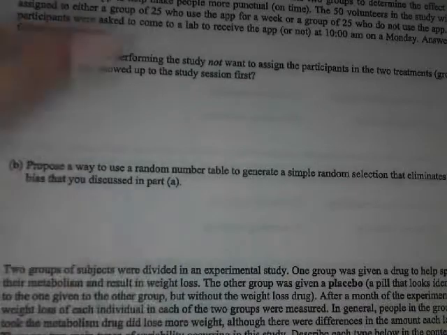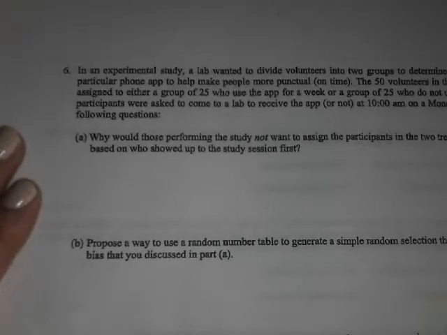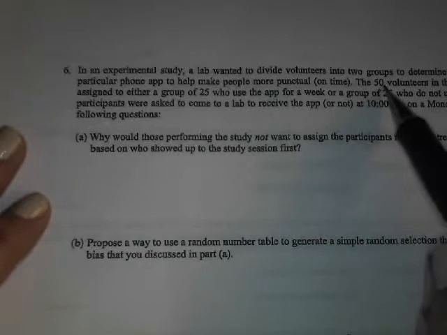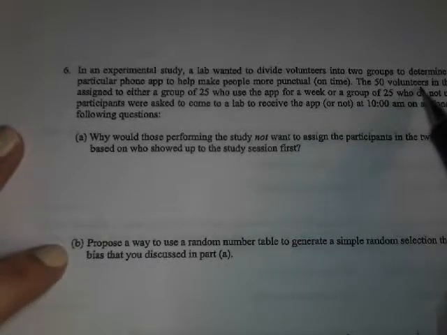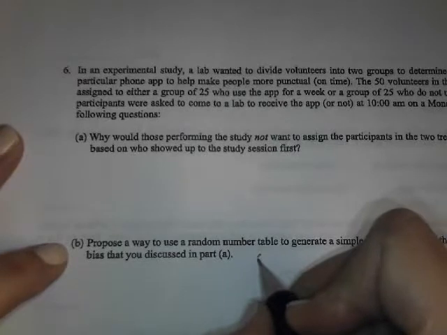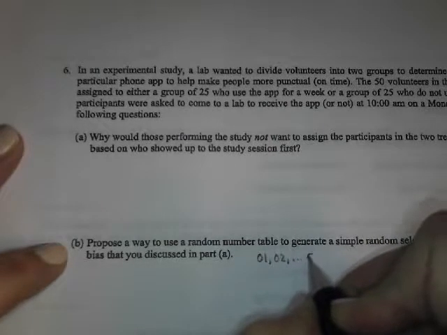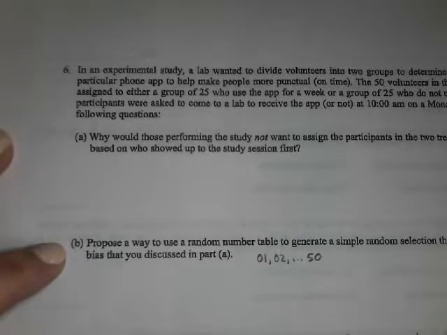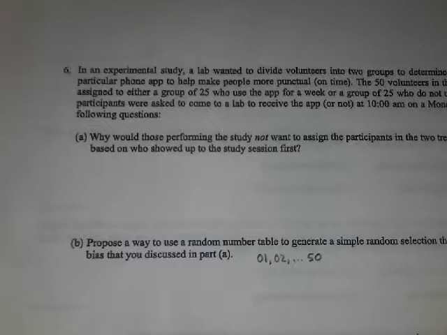There was one number table question, and that was 6B. So I will re-look at that. Let me read this quickly about these volunteers. There are 50 volunteers, so everyone gets assigned how many digits? How many digits? 2. So we have person 01, 02, all the way up to 50. And then we would just start at any random, we can pick which row we start on, row 10 of a random number table, and look for every 2 digits and keep pulling anything that's under 50. Okay?